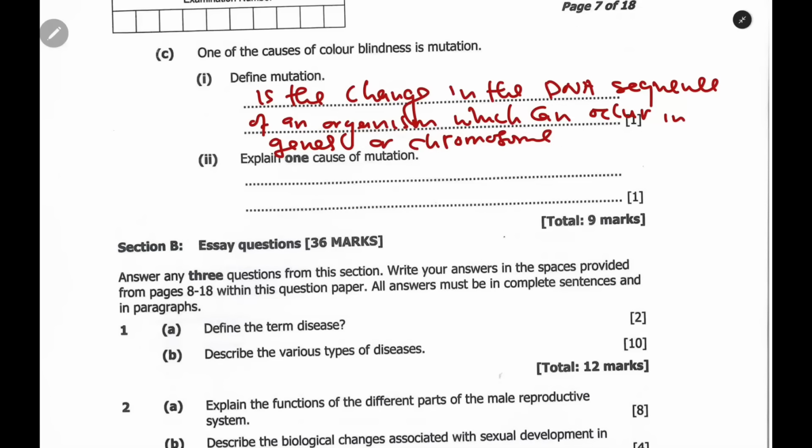Another way you can define it is as a sudden spontaneous change in the structure of a gene or the number of chromosomes. That is what we call mutation.